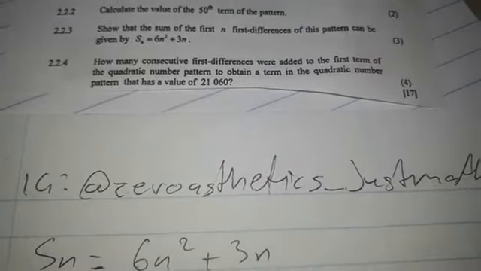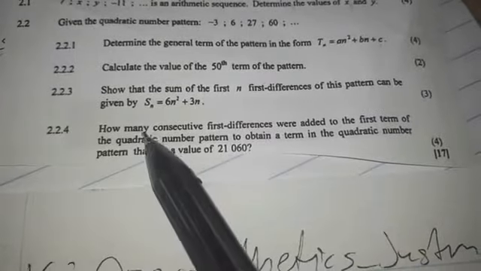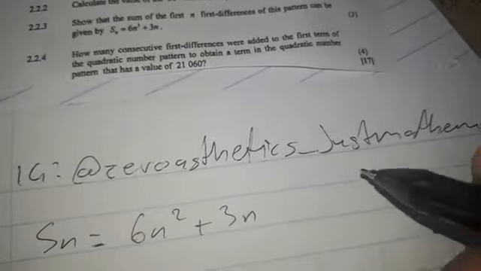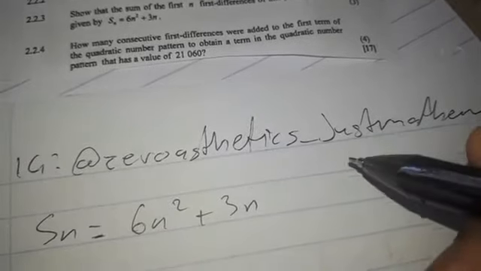Okay, this question seems a bit tricky. Here they are saying we need to work out how many consecutive first differences were added. We have to keep in mind that we have a main sequence here.